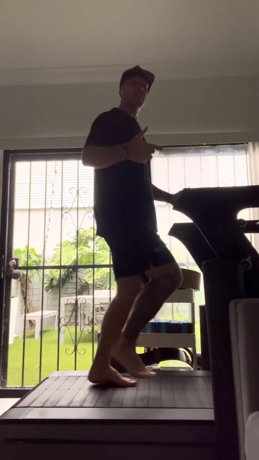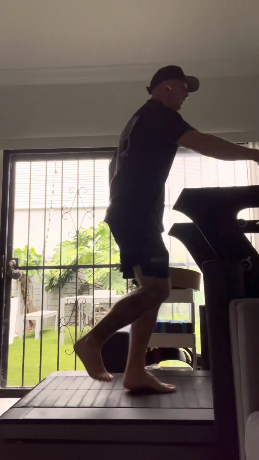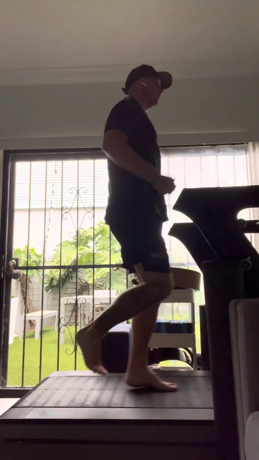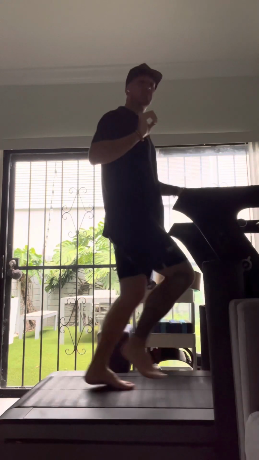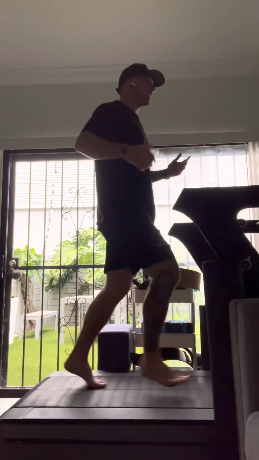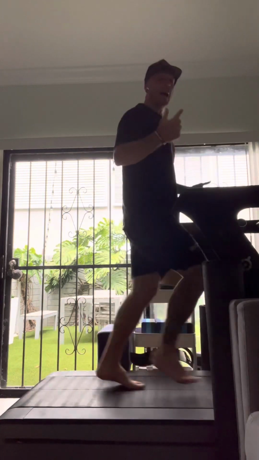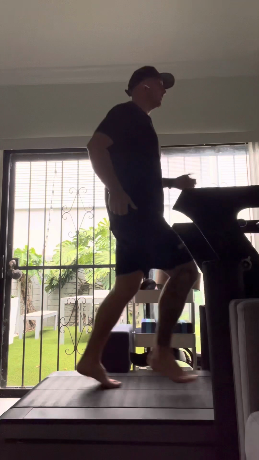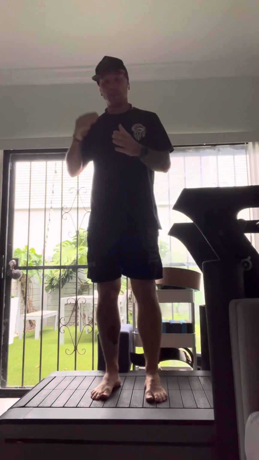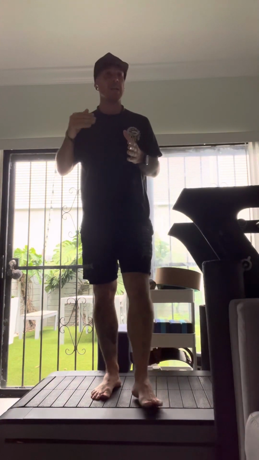And as I increase in speed, the 180 steps per minute is continuous. That doesn't change at all. How the speed changes is how far I'm leaning forward. So that's what we're talking about when staying at 180 cadence.